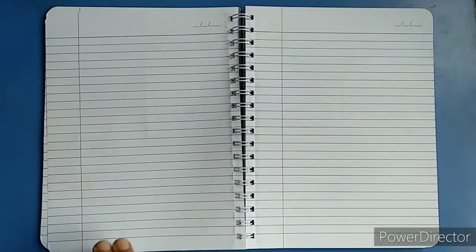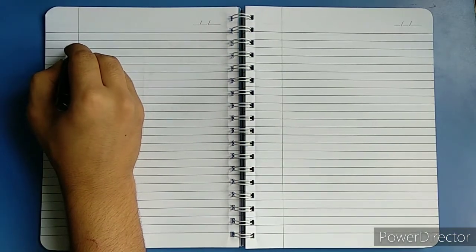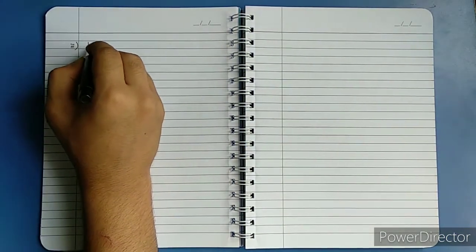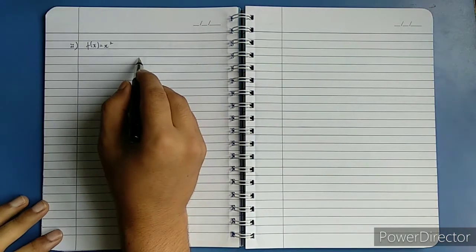Okay. So third function, f of x equals x square. Whenever you are asked to plot this, you need to take certain values of x. For that you need to find the values of f of x and you need to plot them.